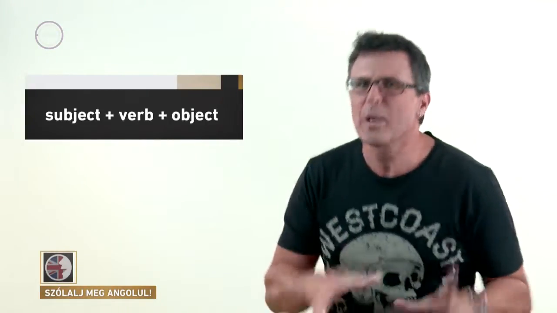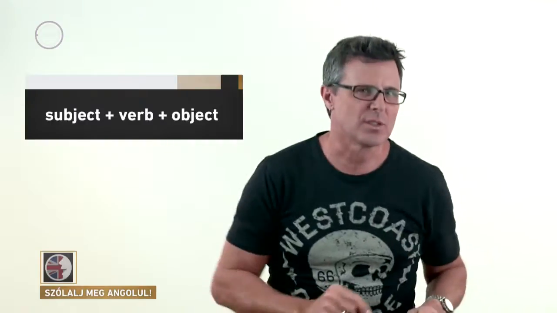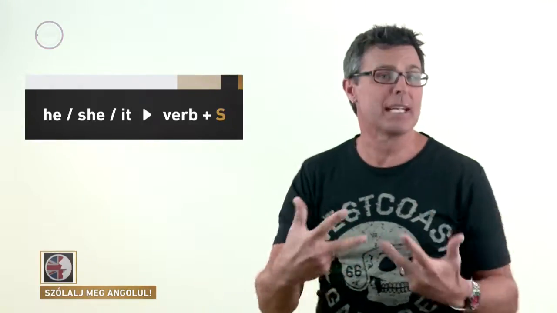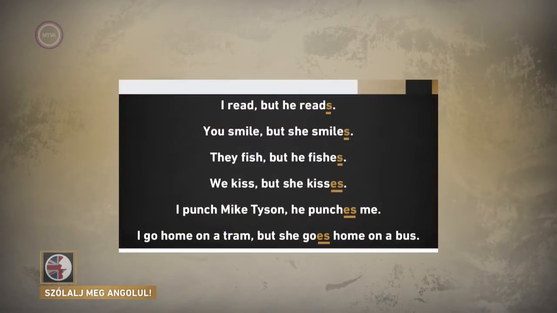And we also know that we have to be a little bit careful when we're making sentences which are about someone in the third person singular. When we're making sentences where the subject is he, she, or it. Now, when we're making sentences using he, she, or it in the present simple, in English, we remember that we have to be careful with the spelling of the verb. Most verbs in the present simple add an S to the end of the infinitive, but if the verb ends in S or SS or SH or CH or O, then we know that we have to add not S but ES. I read, but he reads.